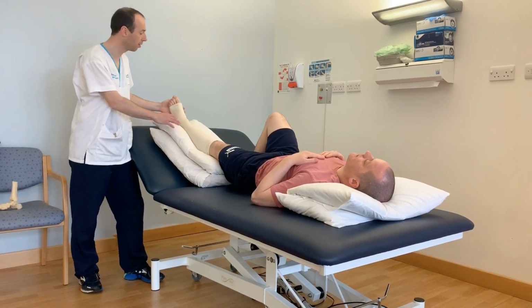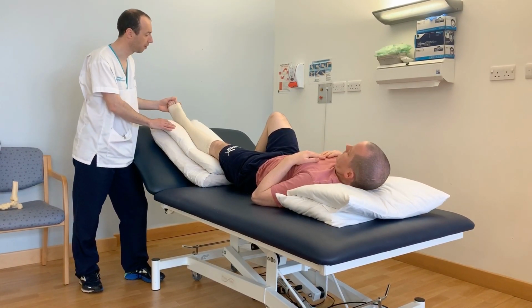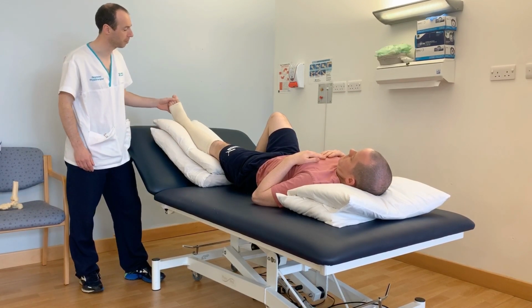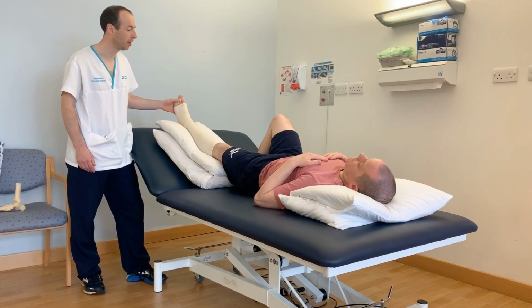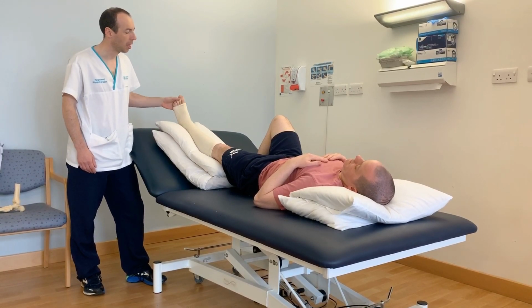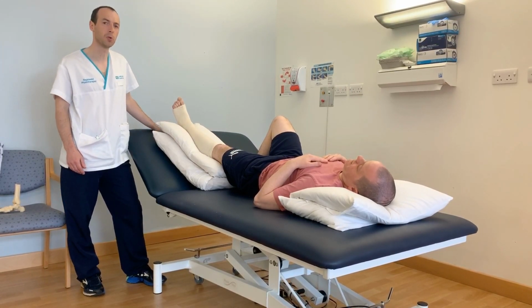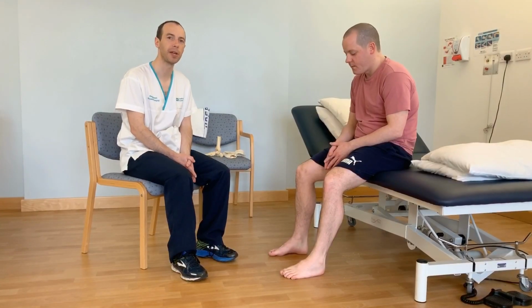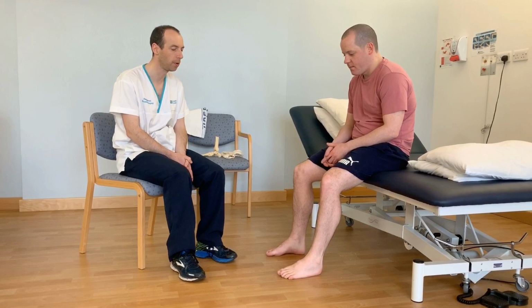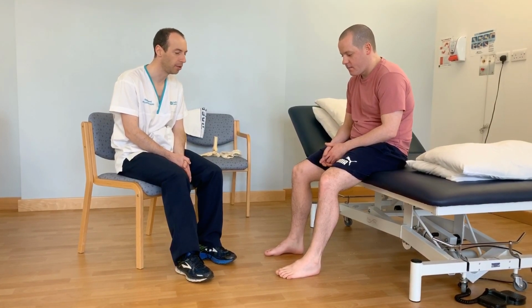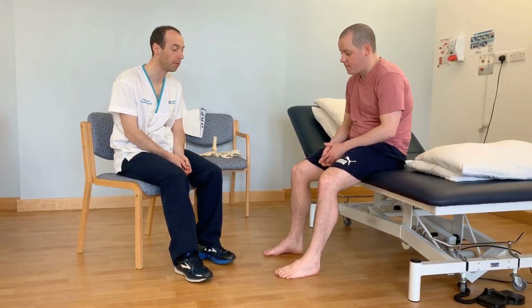In this position Kevin can also start a bit of gentle basic movement at his ankle, getting the ankle pump going, and again this also helps to disperse some swelling. So these are the basic exercises that I instruct patients on after ankle sprain. So first of all, Kevin, what we'll do, we'll get you to form the alphabet with your foot.